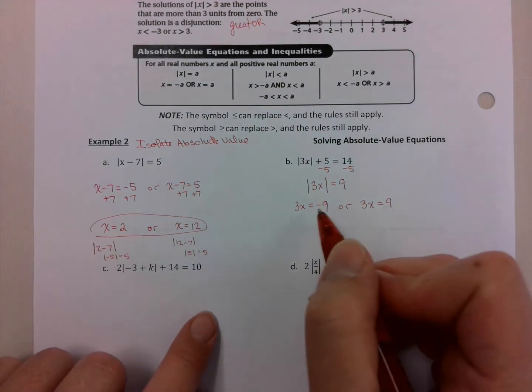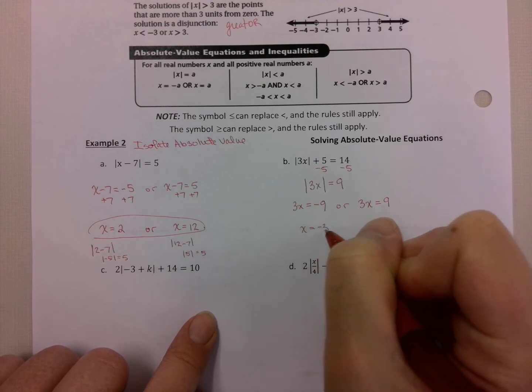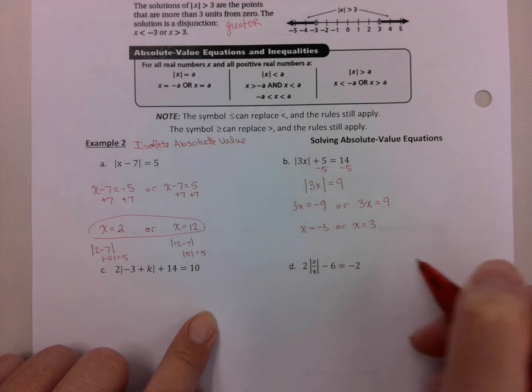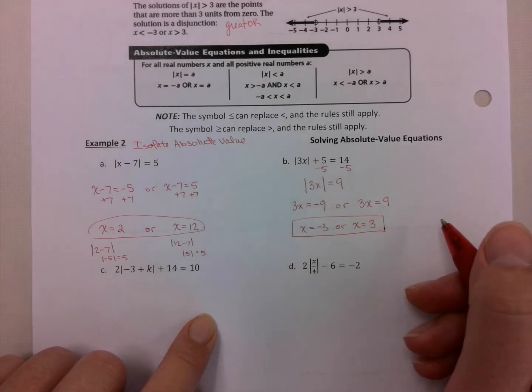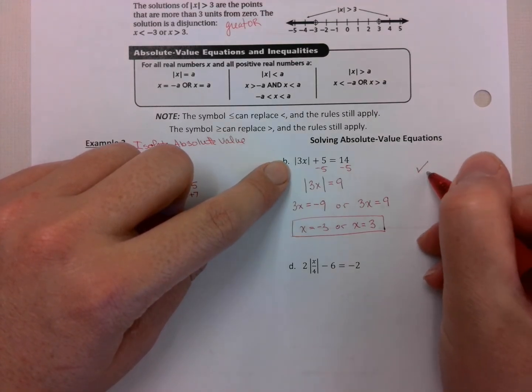So we're making 3x be negative 9. That would give us x is negative 3. Or divide both sides by 3, x is positive 3. So these are my two answers. And again, to check it, we go back to the original. I'm going to check it over here.